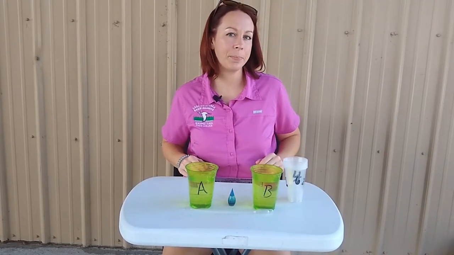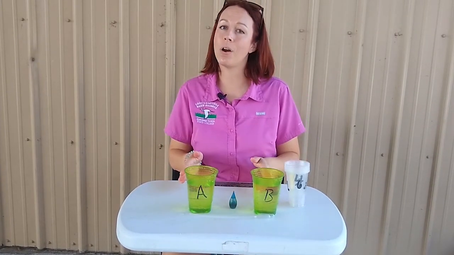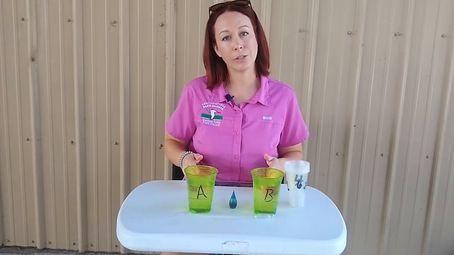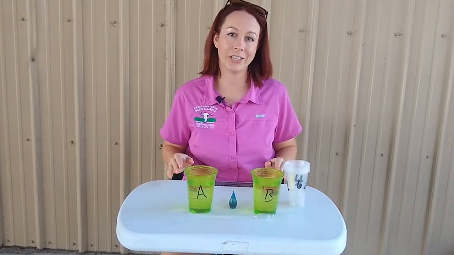Today we're going to do an experiment. We're going to make a solution out of food coloring and water. We will dilute this solution with more water to see how the concentration of the food coloring changes.